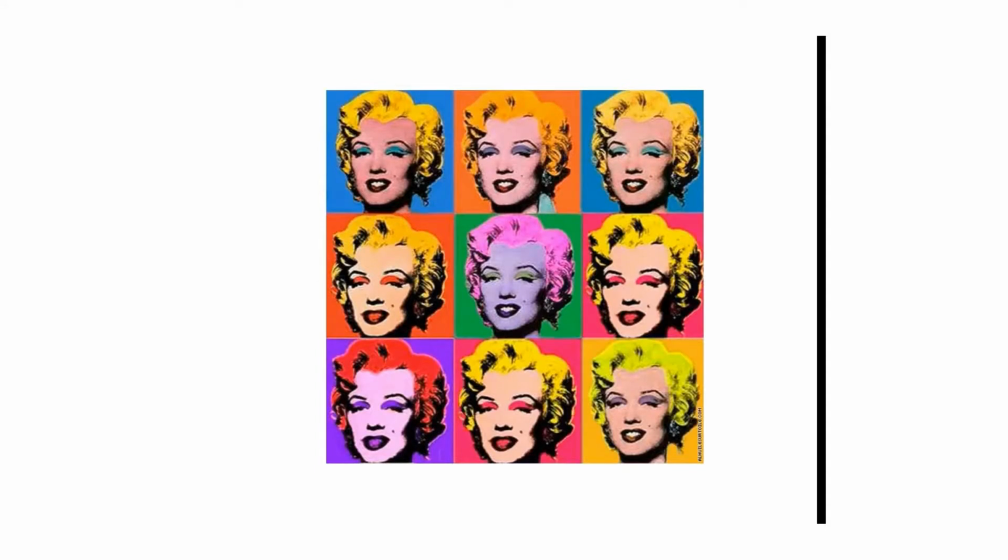So let's look at an artwork by Andy Warhol that used patterns. So this is a painting of actress Marilyn Monroe, who was a huge star back in the 50s. And this was painted by Andy Warhol. And all he did is he drew her picture 9 times, and then he just switched out the color with every square. And that made it a visually fun to look at piece of art.